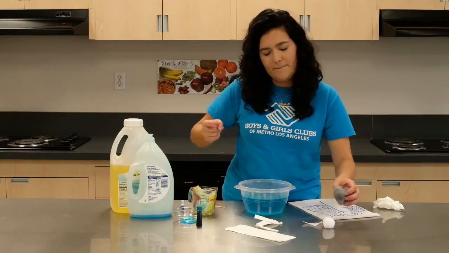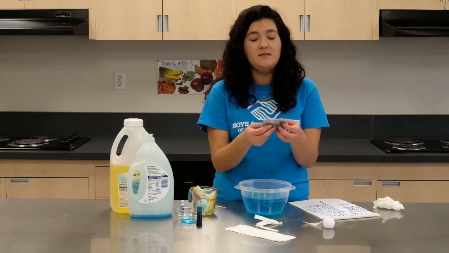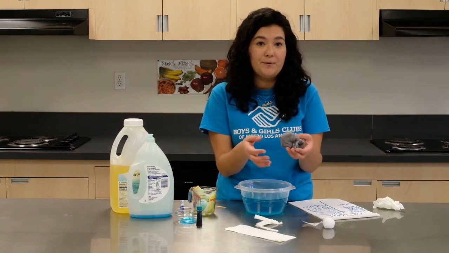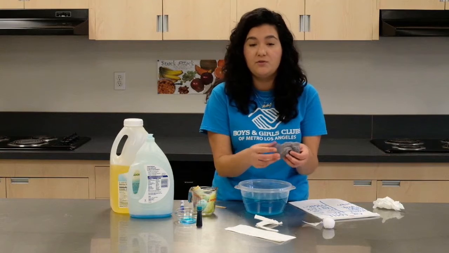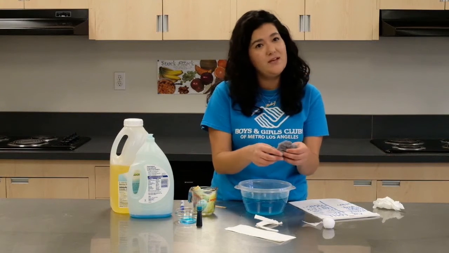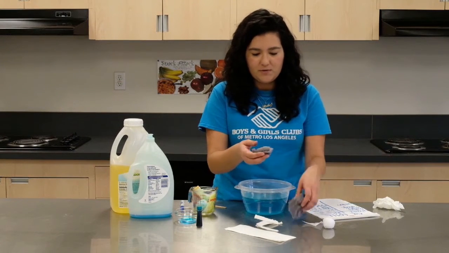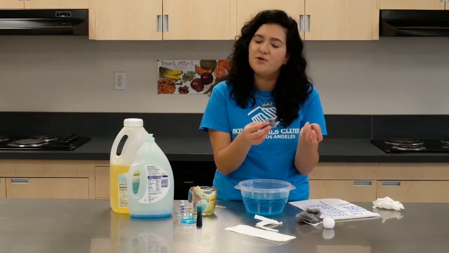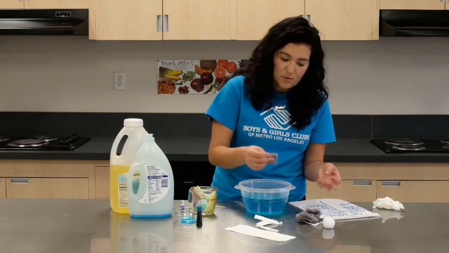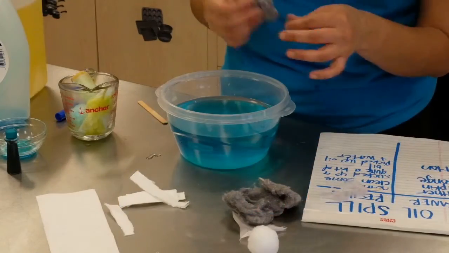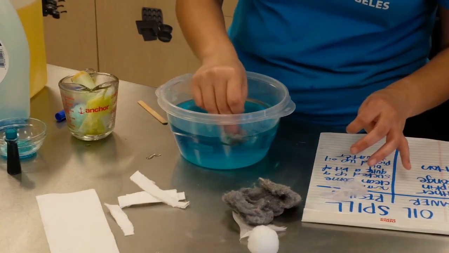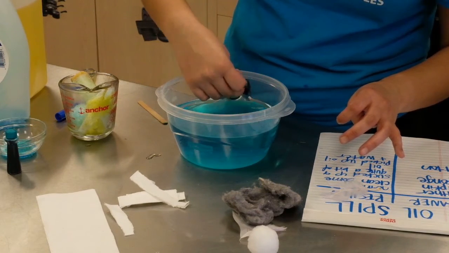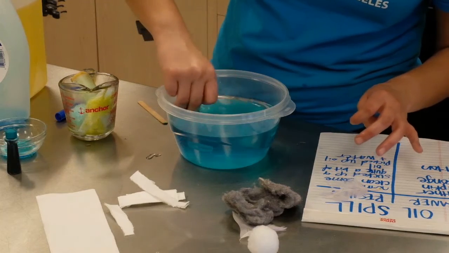All right, last but certainly not least, this is lint that I got from my dryer. If you help your parents or your guardians, or whoever helps take care of you, do the laundry, you'll probably notice that they clean out the dryer when they use it. So this is all little micro stuff from your clothes. We're gonna take off a piece, and usually you just throw this away. We're gonna take a piece and put it in the water, doing some more scoop actions.